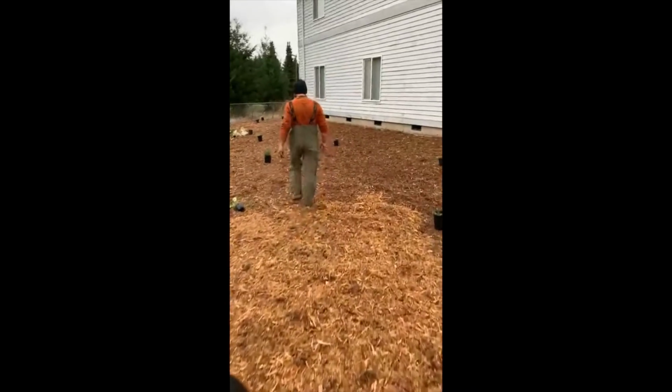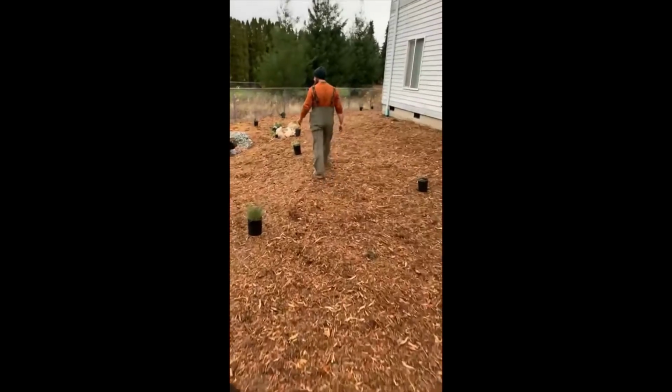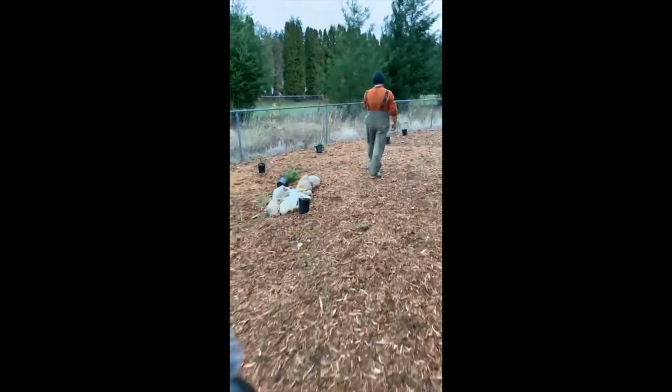And it is starting to rain, which is pretty standard for right now. I was thankful that the rain was able to hold off.